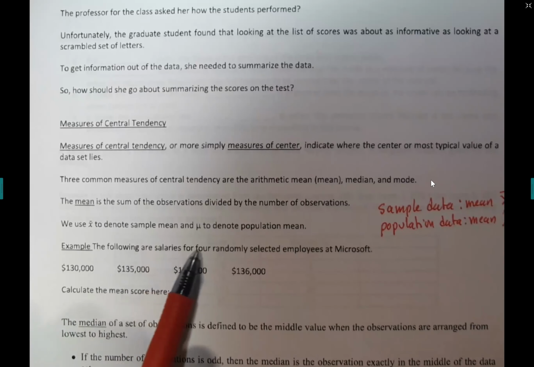The following are salaries for 4 randomly selected employees at Microsoft. First of all, guys, can you tell me, does this data represent a sample or a population? A sample? Definitely, because Microsoft has more than 4 employees. If Microsoft had only 4 employees, that would have been the population, but it is more than 4 employees. So how do you find the mean? We call it X bar. We add the values. And what do we divide by? What number, guys? 4. Yep. Just divide like this.